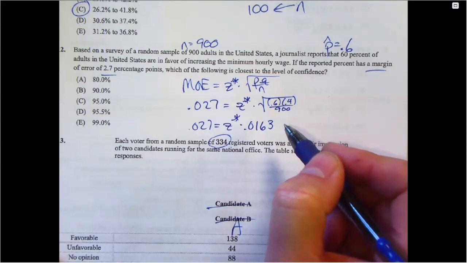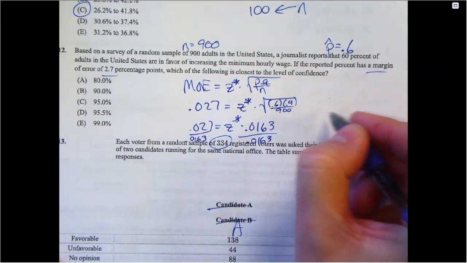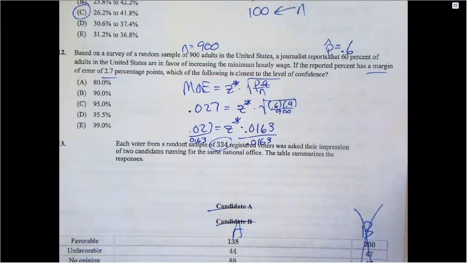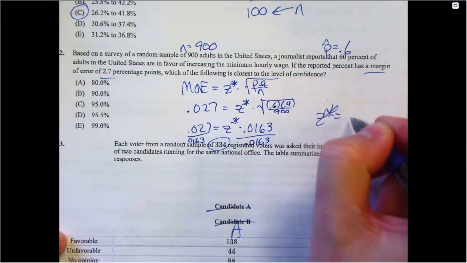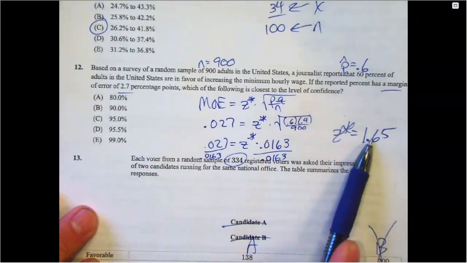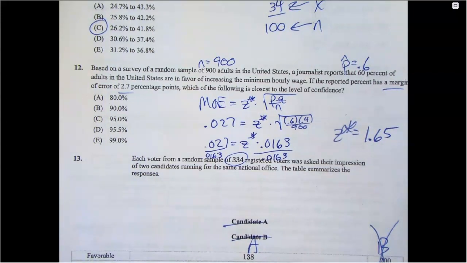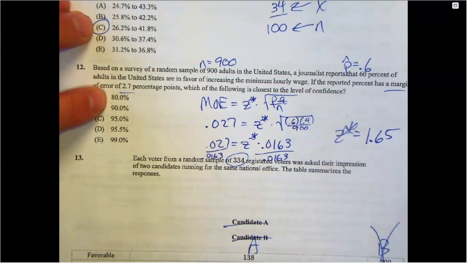Are people not getting it? Yeah, I'm comfortable with that. Now divide both sides by 0.0163, and I will get that z star equals 1.65. And you're like, okay, great, but I don't see 1.65 as an answer. So you still have an extra step. This is going to be the inverse norm of one of these things divided by 2. So you just check, and you don't have to check them all. If this is too small, I'm going to go up. If it's too small, I'll keep going up. The z star gets bigger as you go.